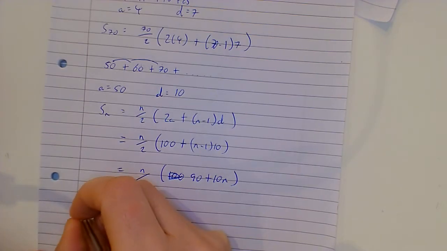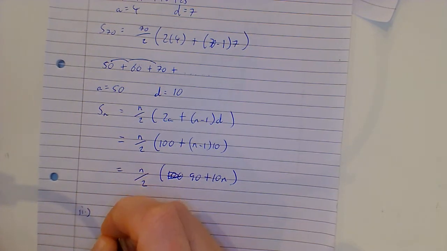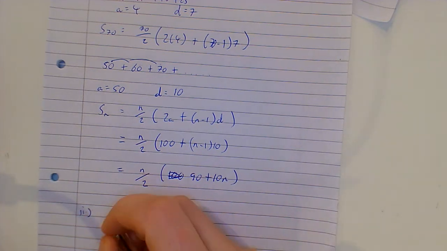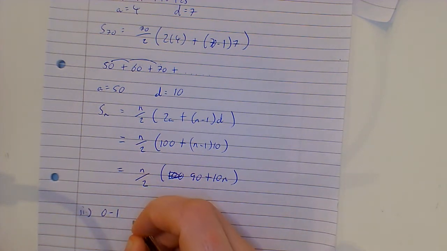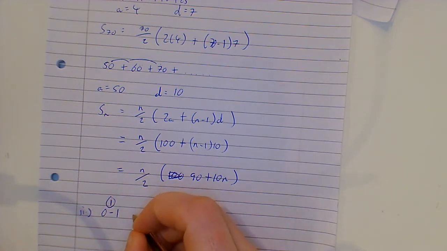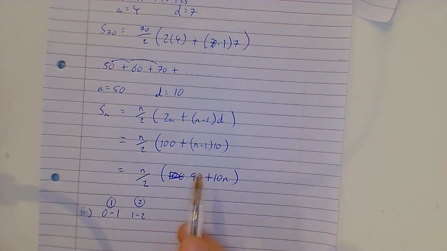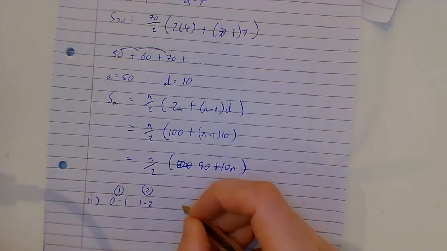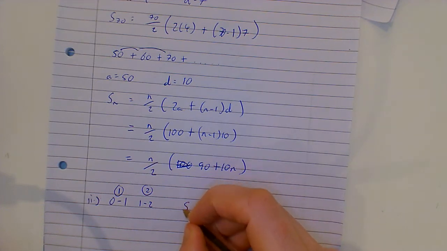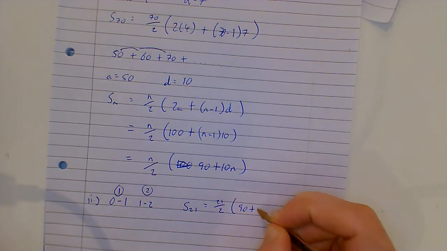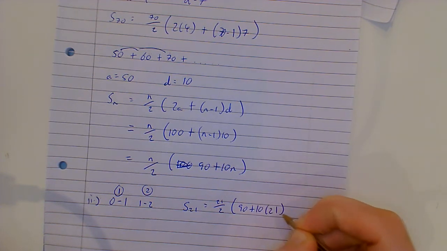Now, read the wording of this question, part 2. Part 2 says the total saved after 21 years. Now, you've got to remember, 0 to 1 is 1 year. So 0 is taken as the first year, as a sequence. 1 to 2 is taken as the second year. So that's why it's not like before when we did a plus nd. So you can use this formula, and that would be S of 21 is 21 over 2 by (90 plus 10 by 21). Okay?